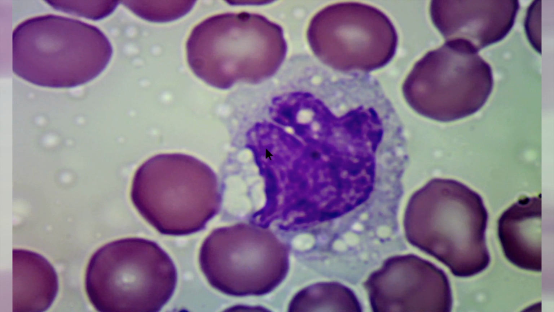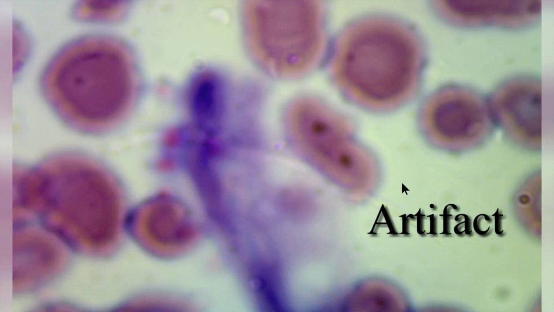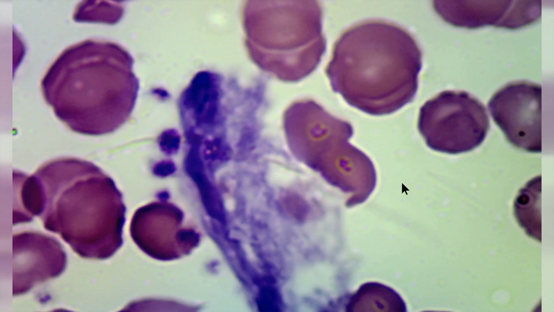The nucleus is kidney bean shaped, but you have to use your imagination a bit. It's a horseshoe, but the ends are very close together, and you cannot see the appearance of a horseshoe, but it appears to be horseshoe or kidney bean shaped in overall appearance. This is a monocyte that is actively phagocytosing some elements in the blood. This is an artifact. It is nothing that needs to be reported.